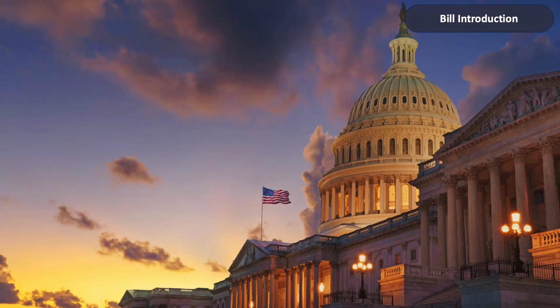Bills may originate in either the House of Representatives or the Senate, with one notable exception. Article 1, Section 7 of the Constitution provides that all bills for raising revenue shall originate in the House of Representatives, but that the Senate may propose or concur with amendments.